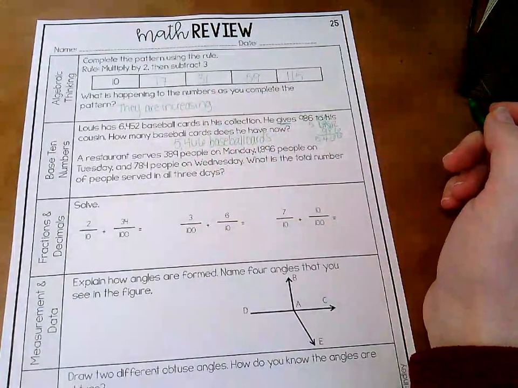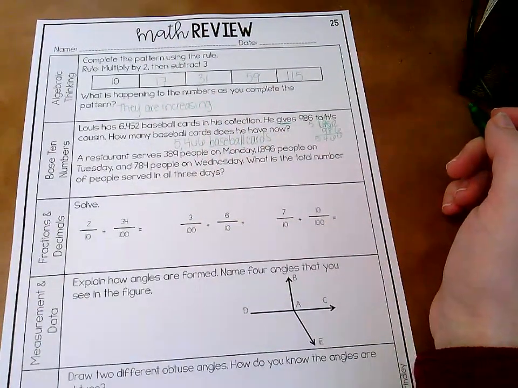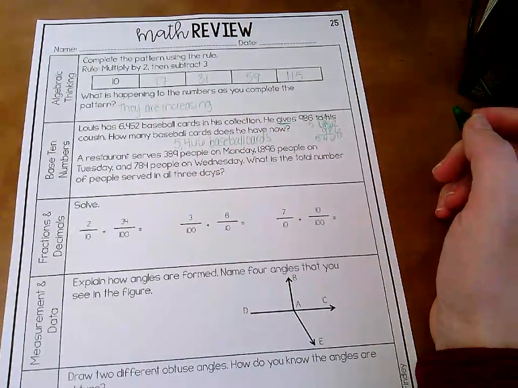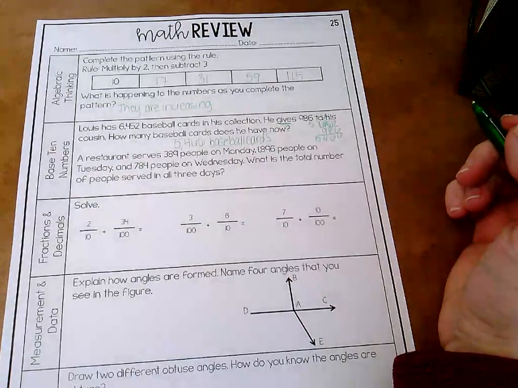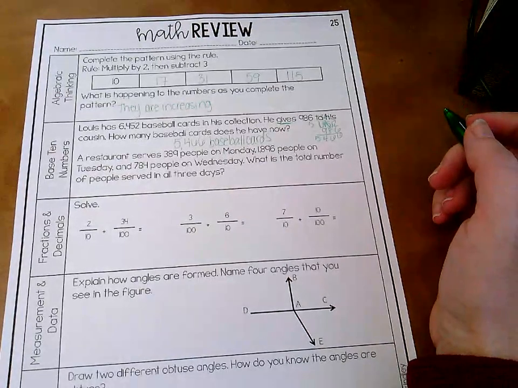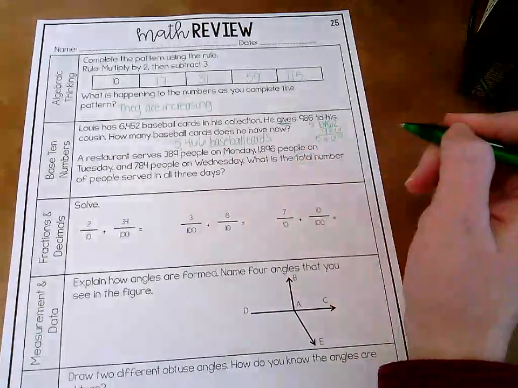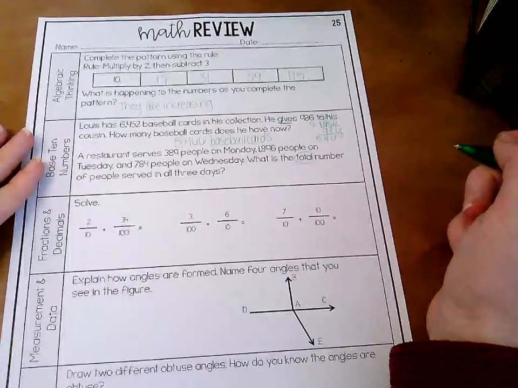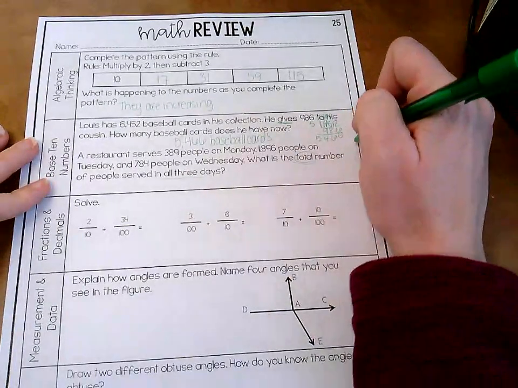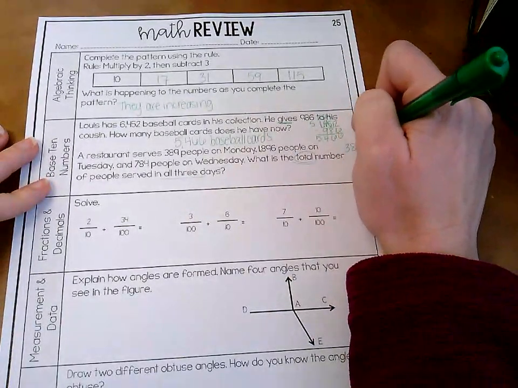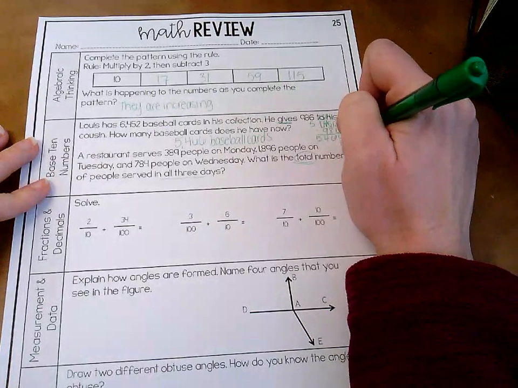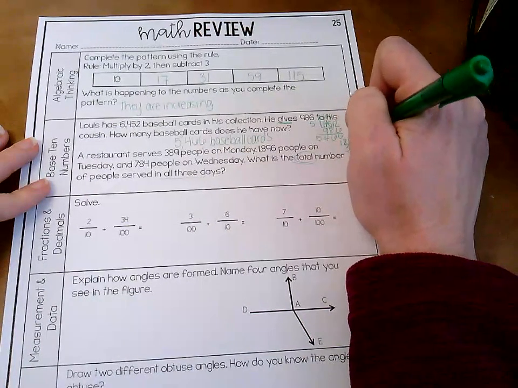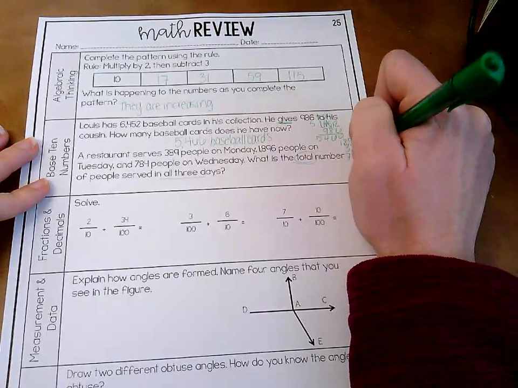A restaurant serves 389 people on Monday, 1,869 people on Tuesday, and 784 people on Wednesday. What is the total number of people served in all 3 days? So I'm going to add up those numbers. So 389, 1,896, and 784.